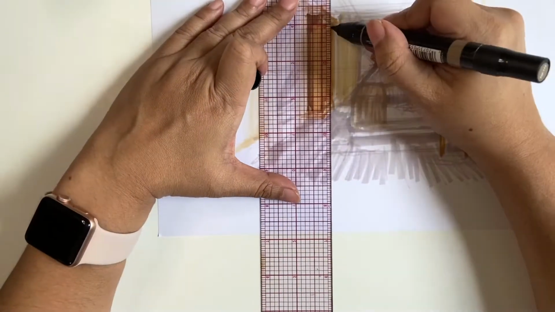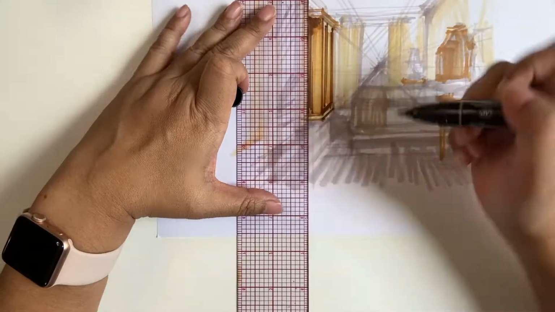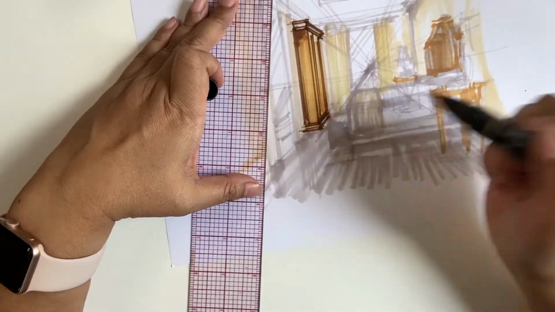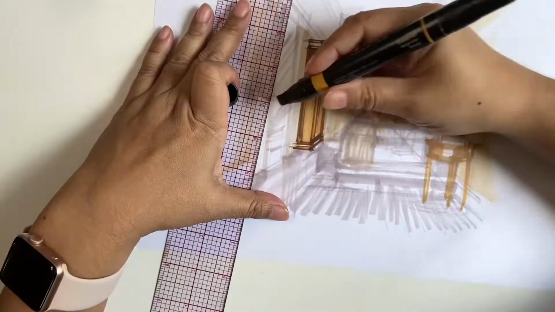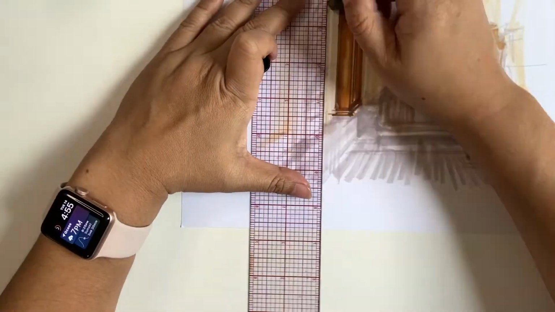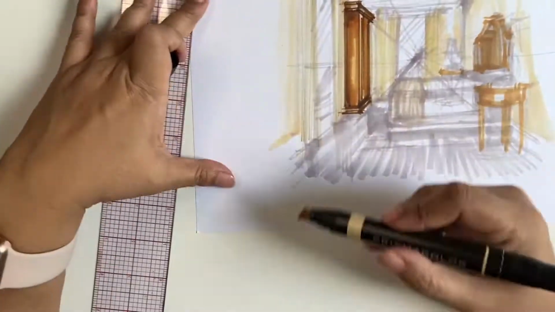So I have detailing out my armoire piece, layering on some colors to give it some depth, to show the wood color. And then now I'm doing the window treatment.